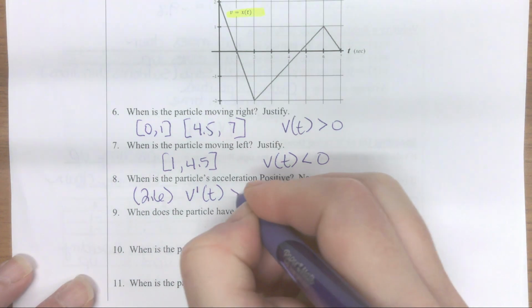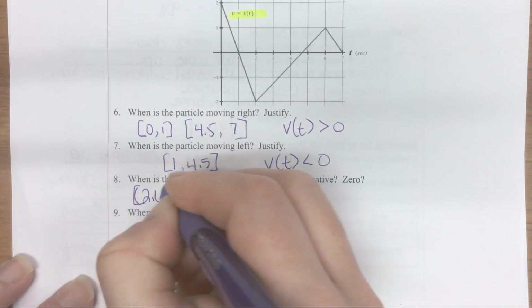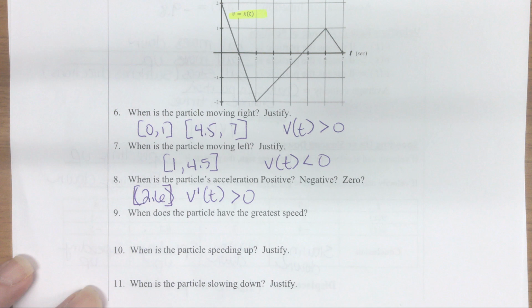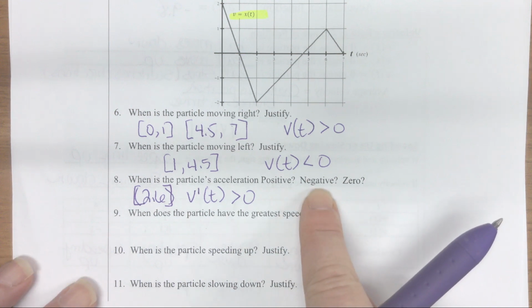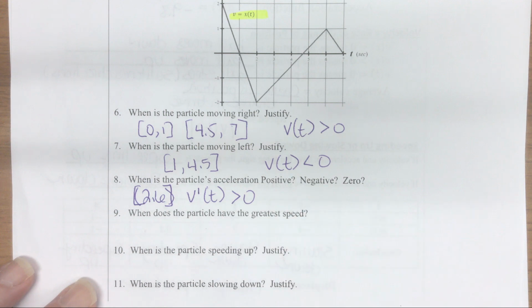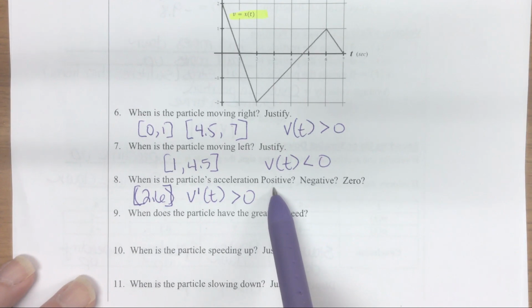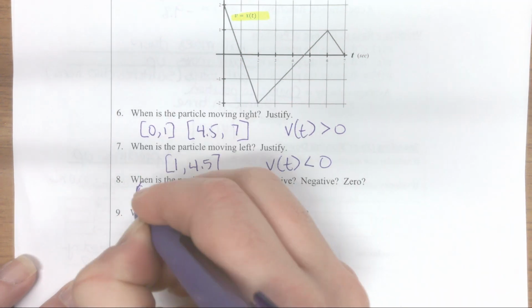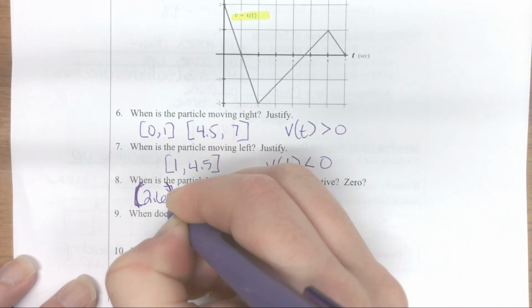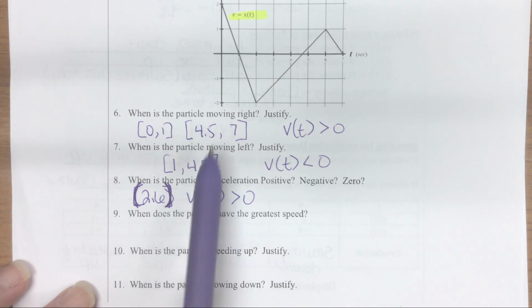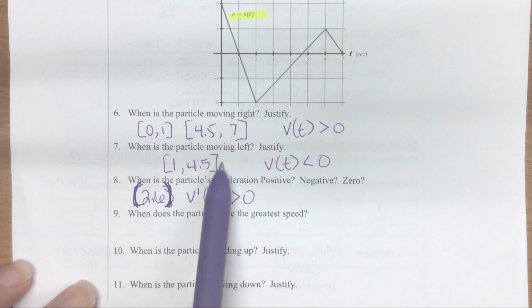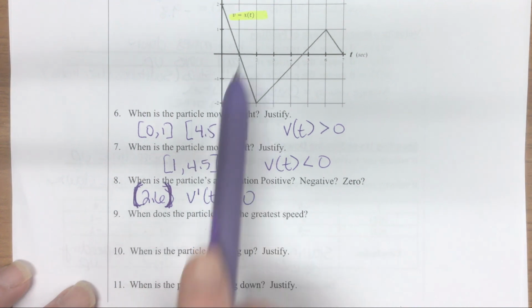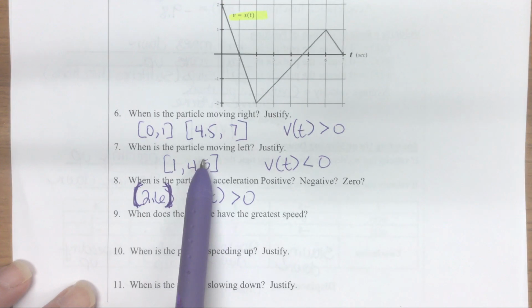By the way, it could be brackets. Yeah, you're right. It should be parentheses, because this one is asking about the derivative of what you're given, and it's not differentiable at the corners.